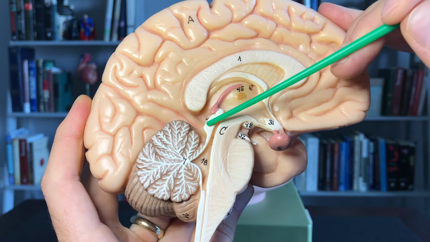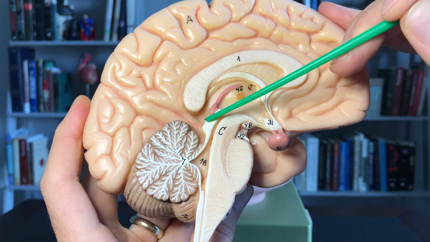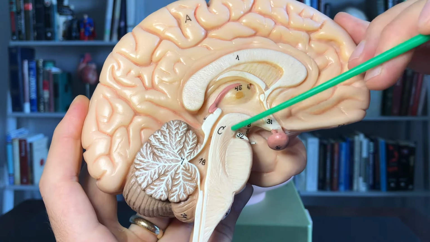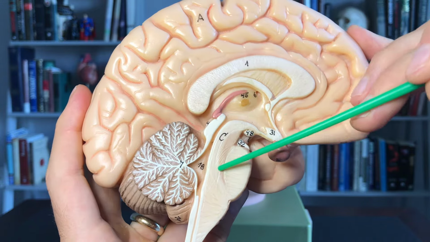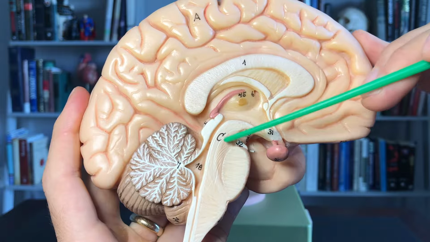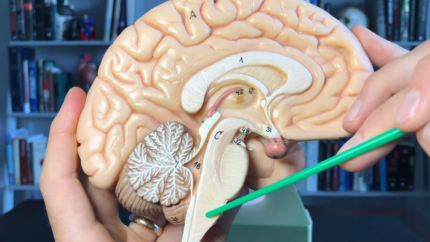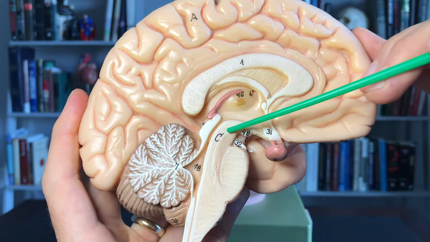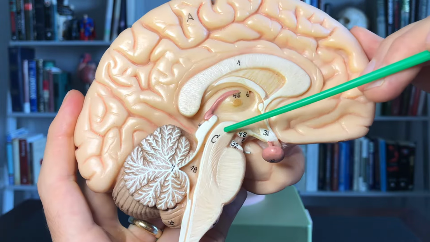And then we have the corpora quadrigemina. And then this starts to lead into the brain stem itself. So the brain stem itself has three main parts to it: mesencephalon, pons, and the medulla oblongata. Mesencephalon, it sounds like a long name, but think of it.